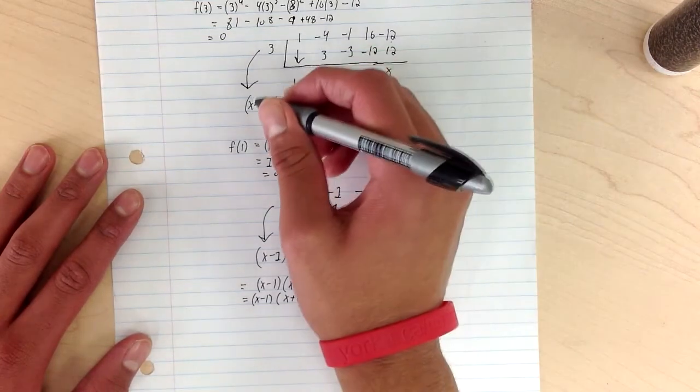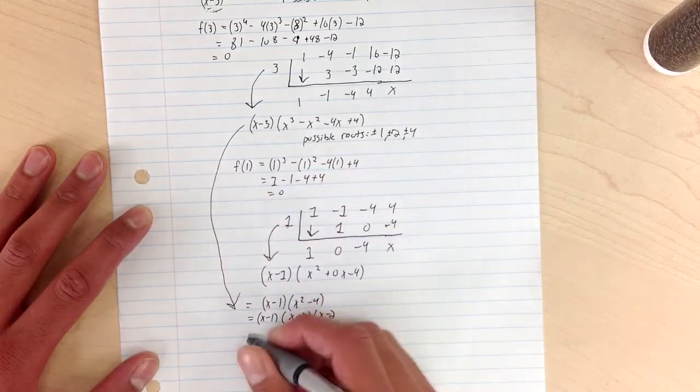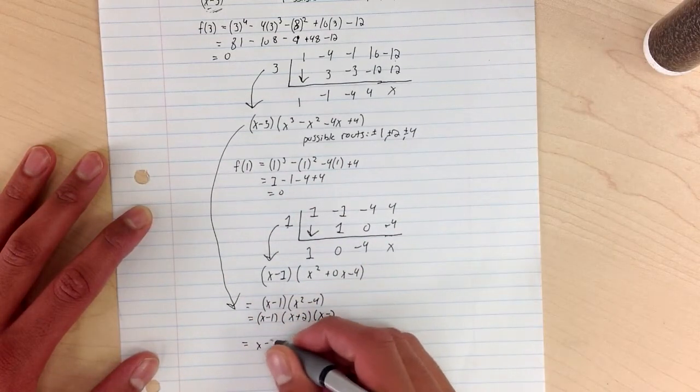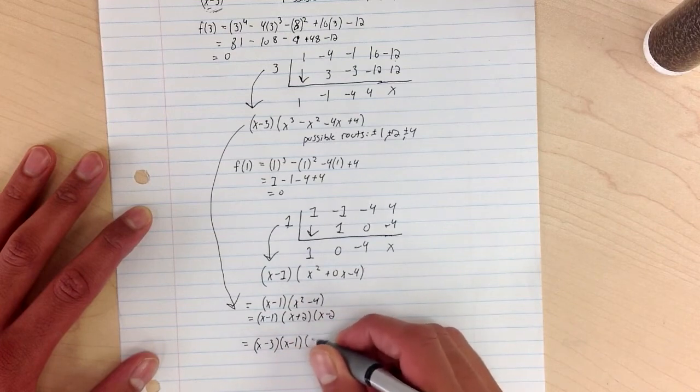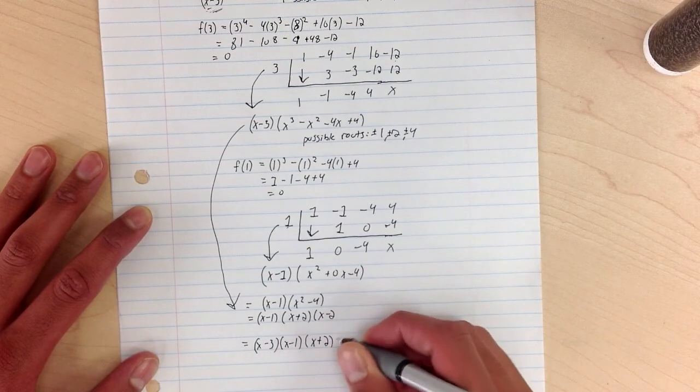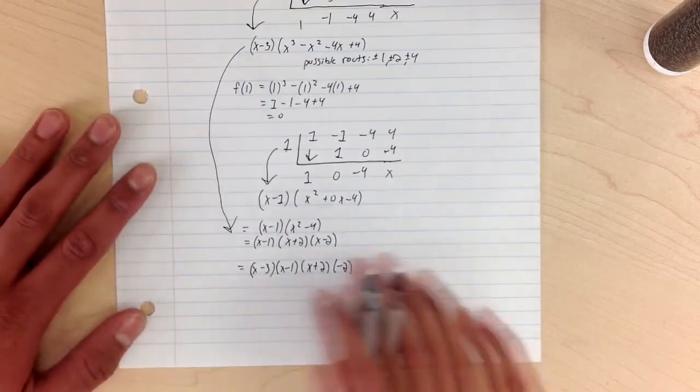And also don't forget this root that we had up here, and you can just bring this down as well. So our factors are x minus 3, x minus 1, x plus 2, and x minus 2. So there you go. These are your roots.